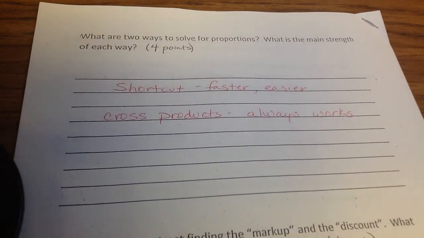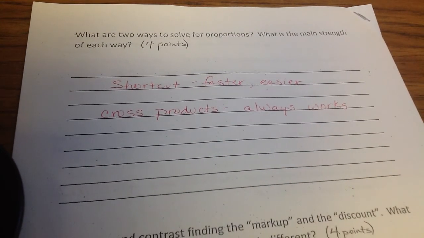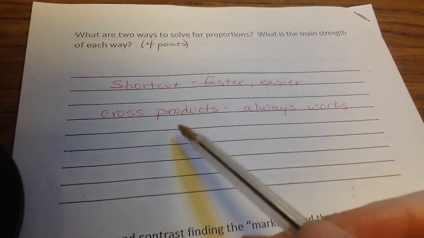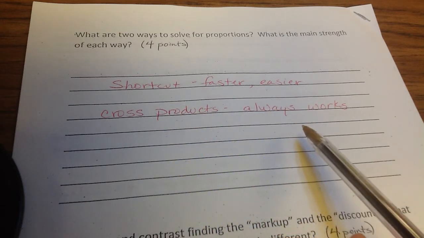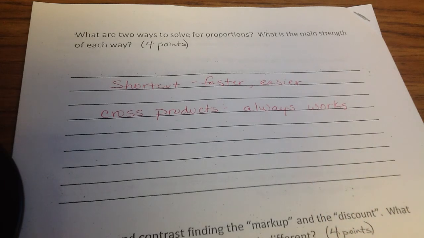I just put some highlights on here because you can write it in a lot of different ways, but the main answers we were looking for were just this easy. So simple. So it was 4 points for this first question. What are 2 ways to solve for proportions, and what is the main strength of each way?